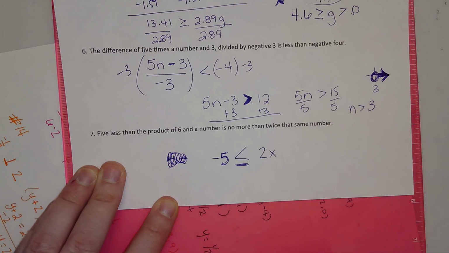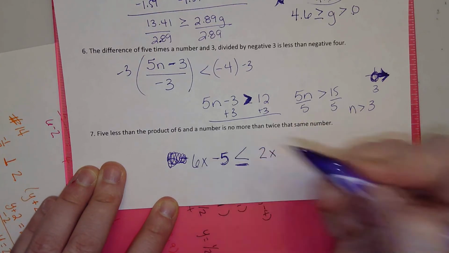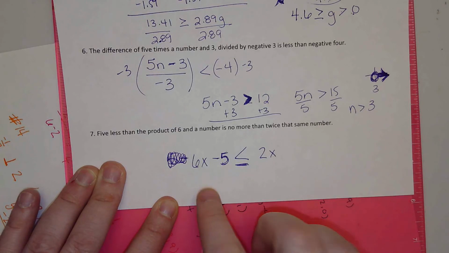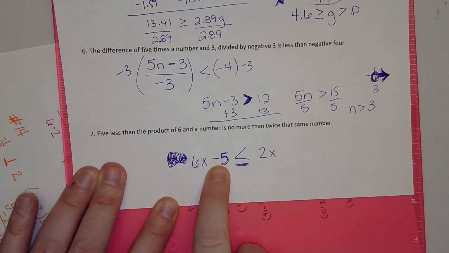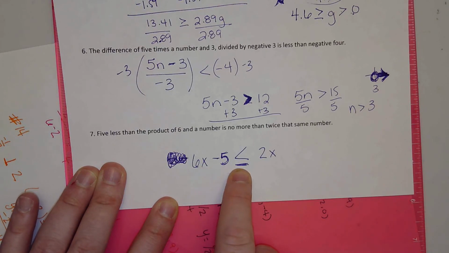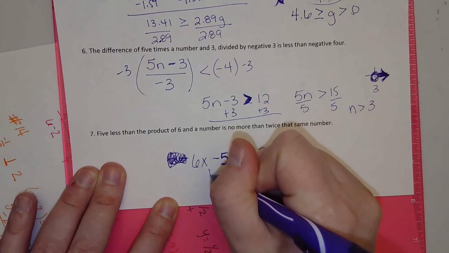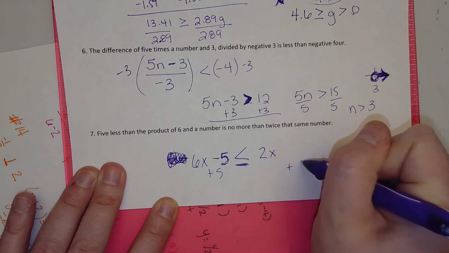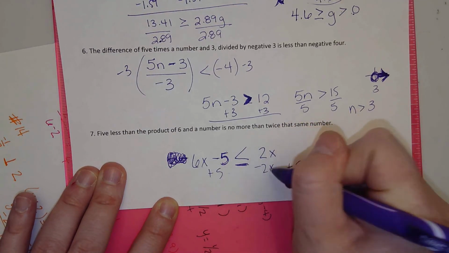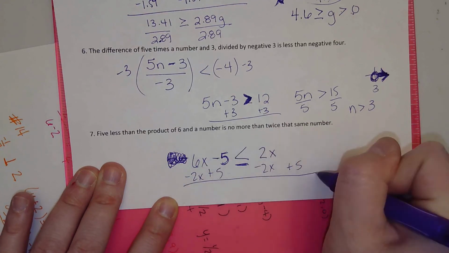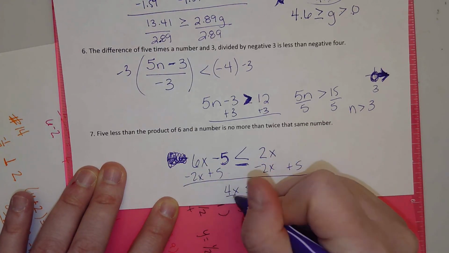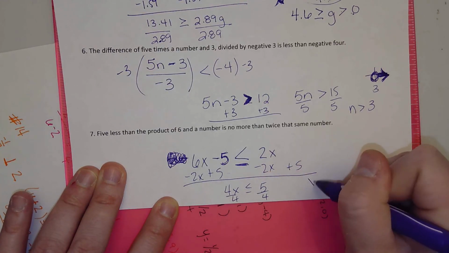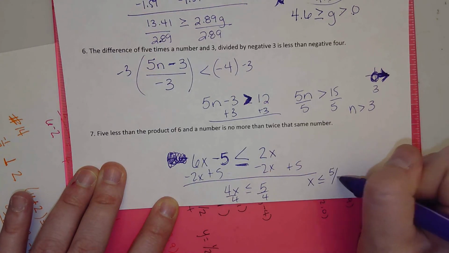5 less than the product of 6 and a number. 6x. Ignore those scribbles. 5 less, I'm subtracting 5 from the total. Product of 6 and a number is no more than twice that same number. So 6x minus 5 is less than or equal to 2x. Plus 5, plus 5. Minus 2x, minus 2x. 4x is less than or equal to 5. Divided by 4. x is less than or equal to 5/4.